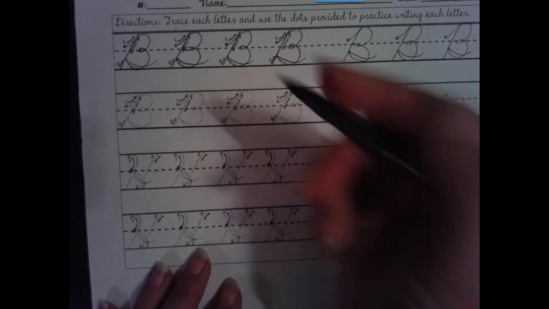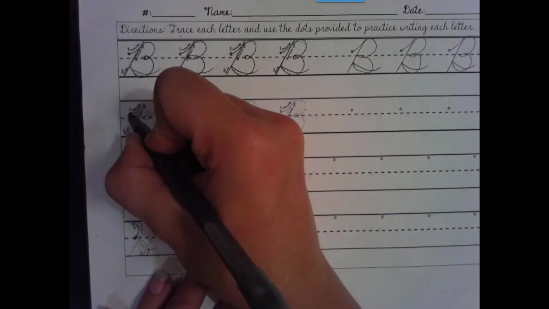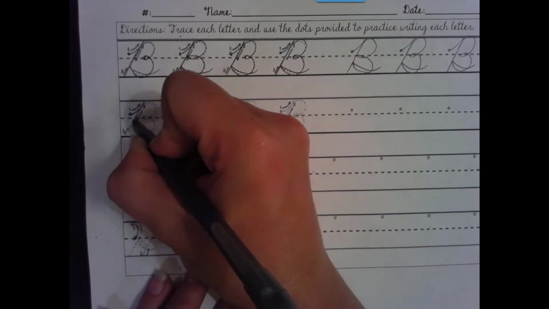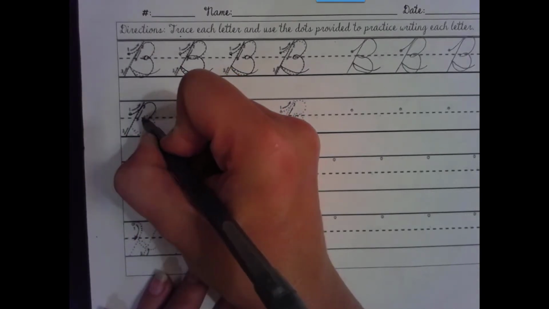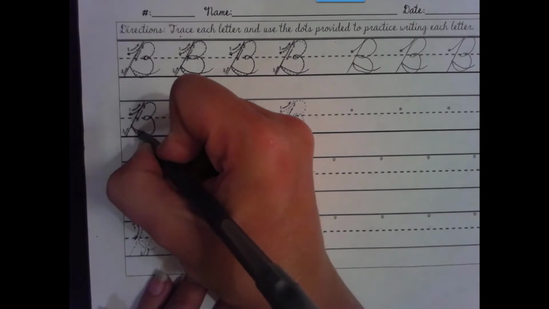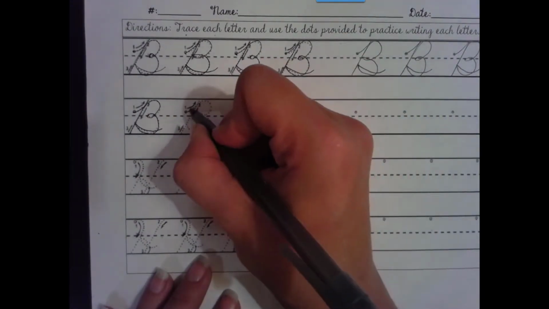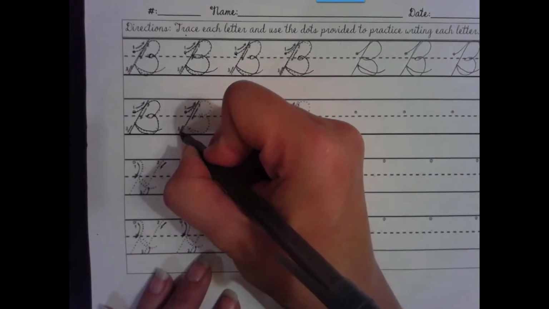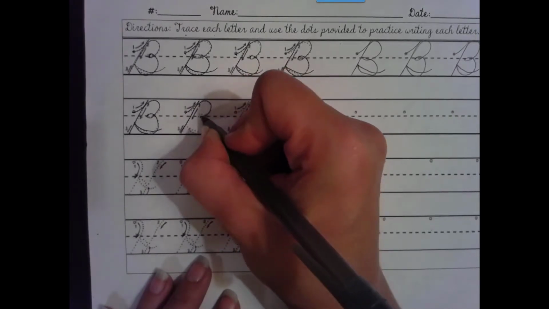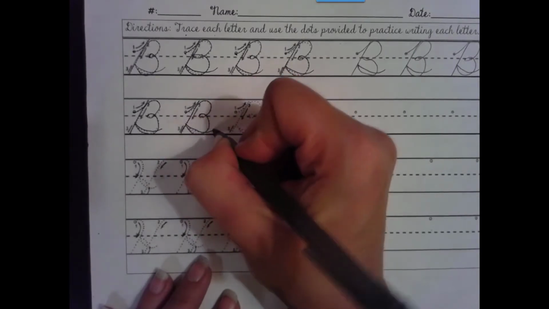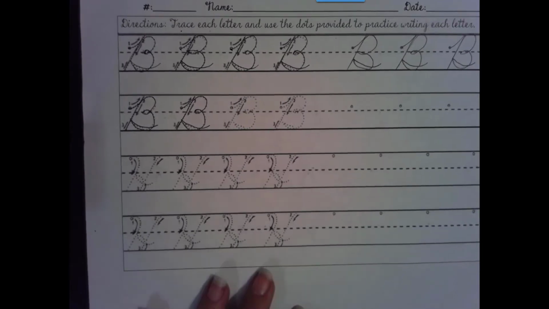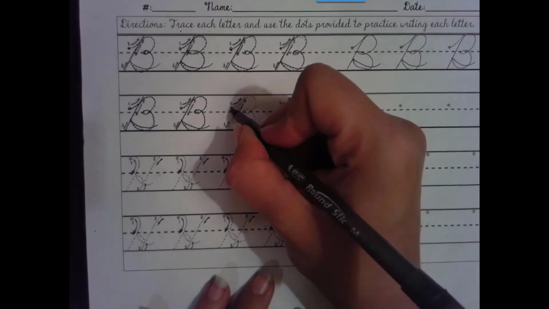Okay, let's trace some more. Get a little more practice in with our B's. Starting dot, slant up, slant down, retrace, curve around, make your loop, curve around, touch, come across. Starting dot, slant up, slant down, retrace, make your loop, curve around, touch, come across. Make sure the top of the B is touching that top line.